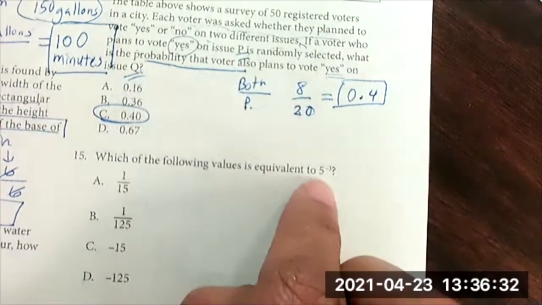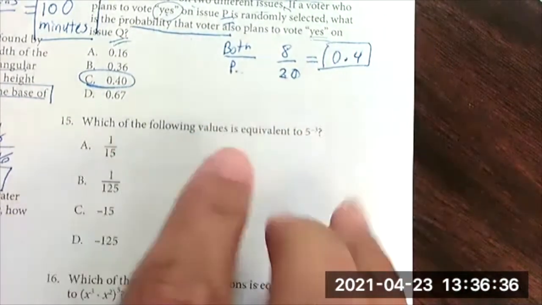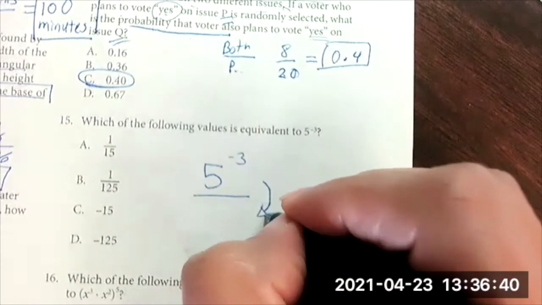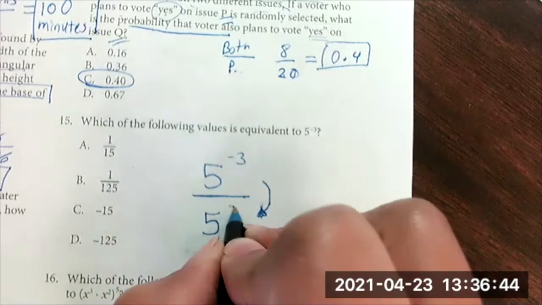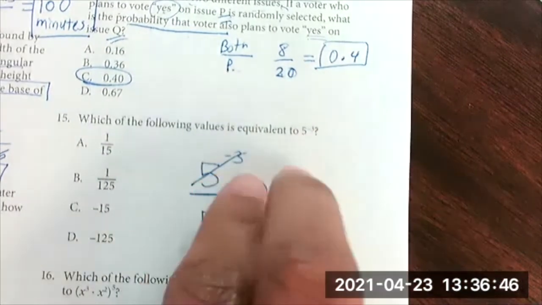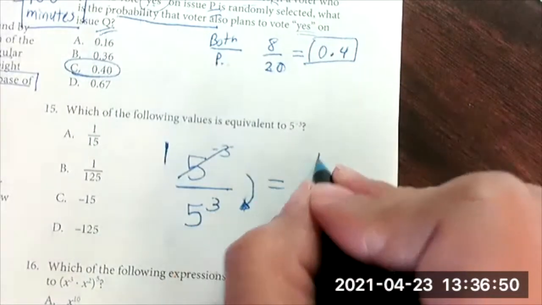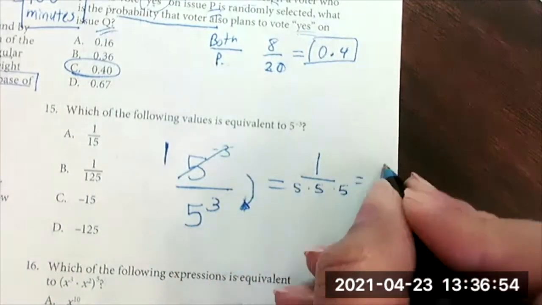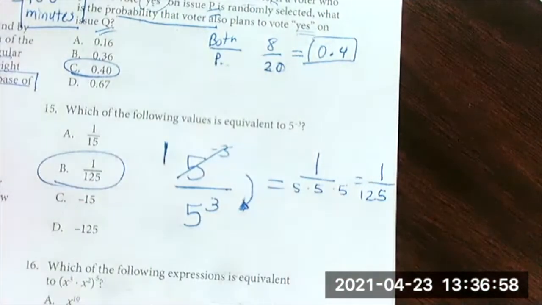Which expression is equivalent to 5 to the negative 3? Whenever you have a negative, you're going to bring it to the bottom. You're going to add it to the bottom. And since there's nothing left on top, we have a 1. So then this is 1 over 5 times 5 times 5, which is 1 over 125. It would be.